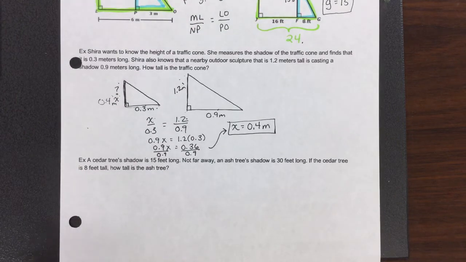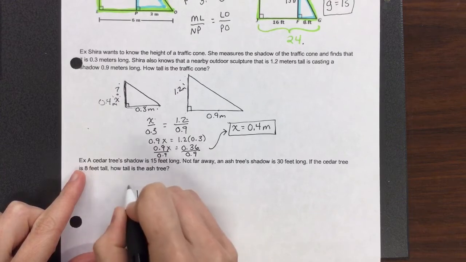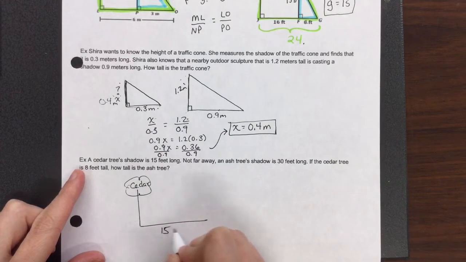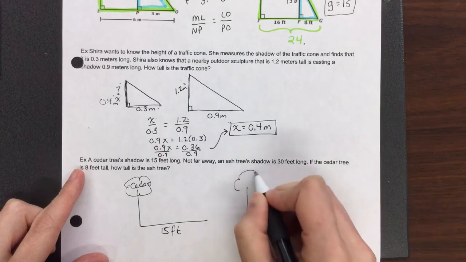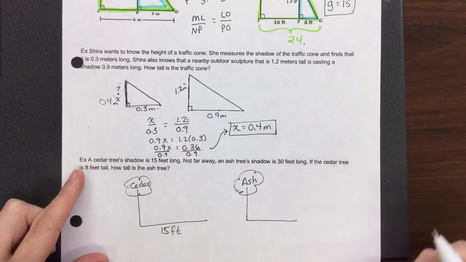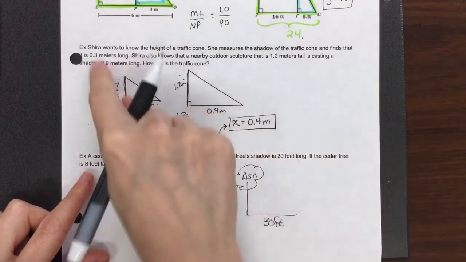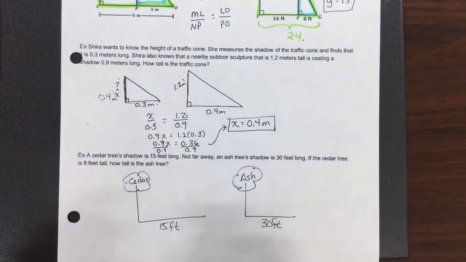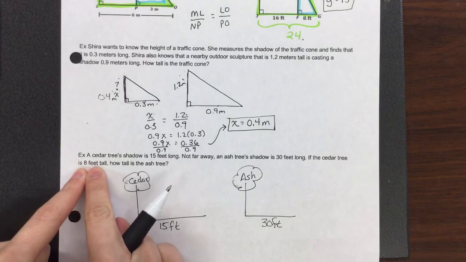So looking at the last one, you got to be careful sometimes with how you read these, because they can try and be tricky. So with this one, we've got a cedar tree. And its shadow is 15 feet long. Not far away is an ash tree. And its shadow is 30 feet long. If the cedar tree is 8 feet tall, notice when you get going with a lot of these problems, it's going to be pretty much information, information, information, information. This one's not like that. It gives you information, information, and then gives you the 8 feet tall.